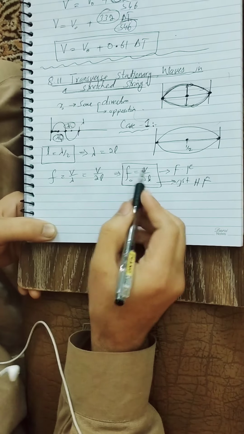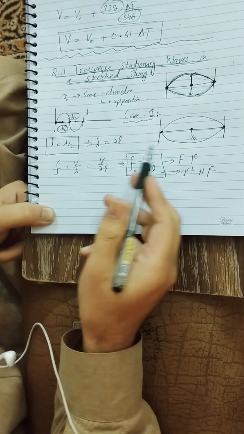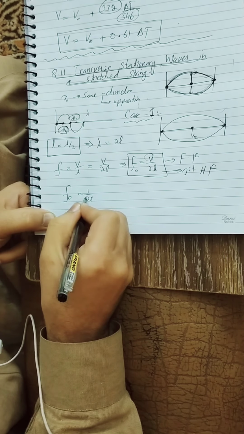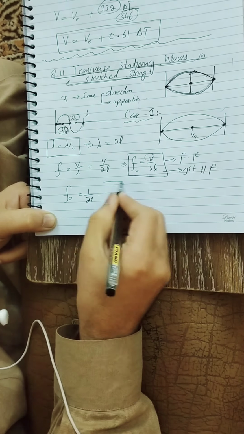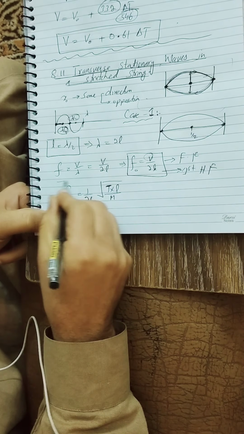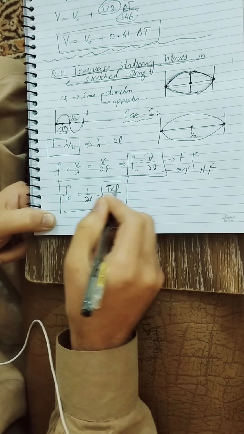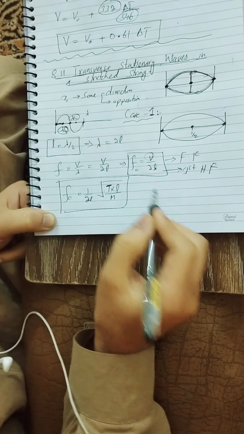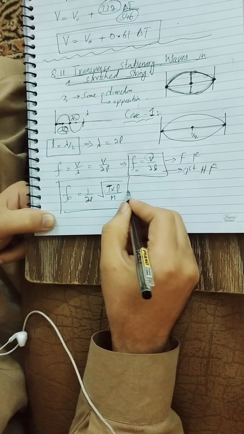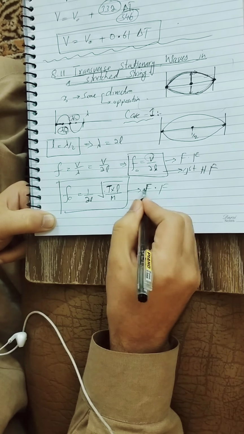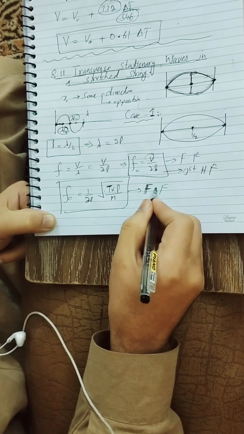Now we know the speed of the transverse wave, so putting the value of the speed of the transverse wave here, it will be 1 over 2L, and the speed of the transverse wave is the square root of T into L divided by M. So it means that the fundamental frequency depends upon the tension, the length of the medium, and the mass of the medium. These are the factors of the fundamental frequency. So this is the fundamental frequency. Fundamental frequency means the minimum frequency in stationary waves.